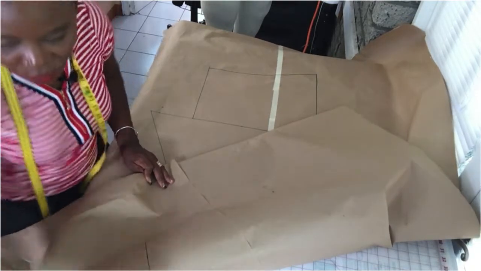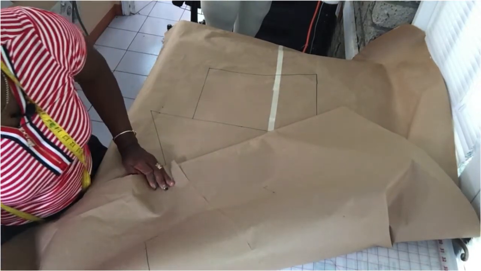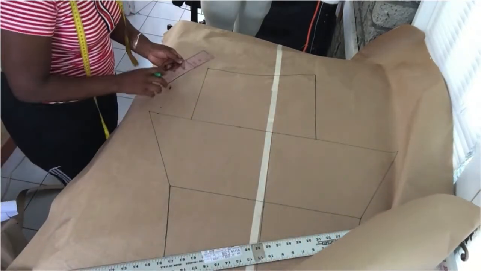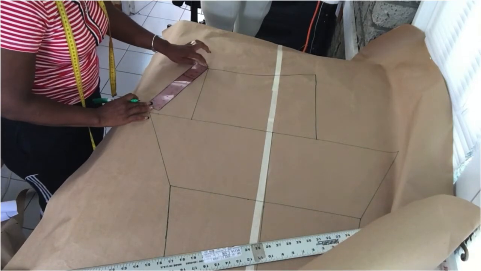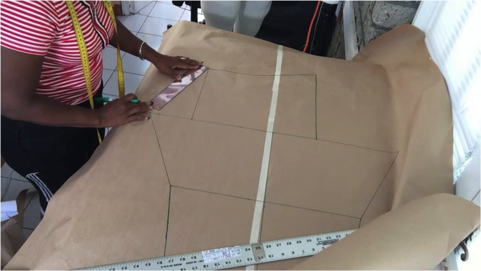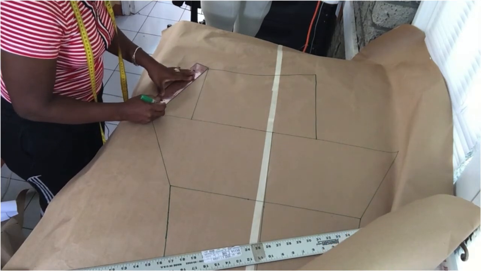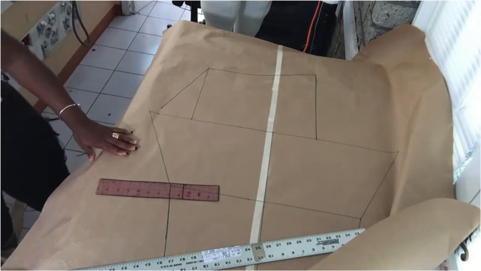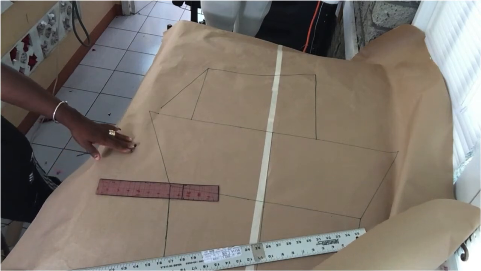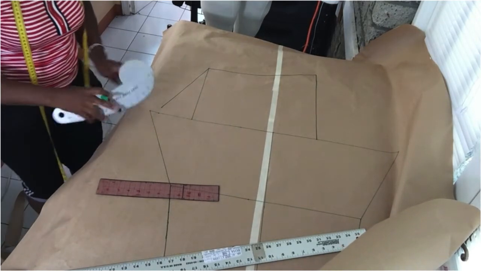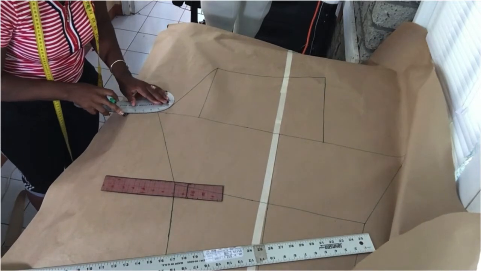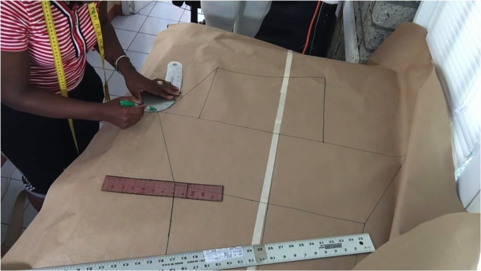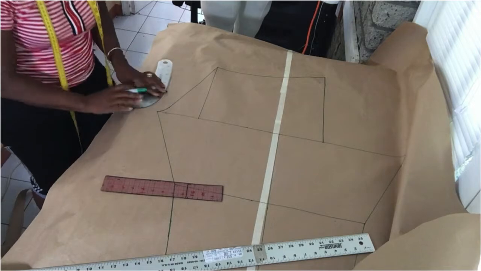I have a little plastic one I love to use. So now you're going to get your ruler and we're going to connect from the end of this line here to the 1 inch mark we measured up. Now I'm going to get my French curve. If you don't have a French curve, you can curve it down. So I'm going to use my French curve to make the crotch area for the pants, connecting it to this line here. So here I have my crotch.